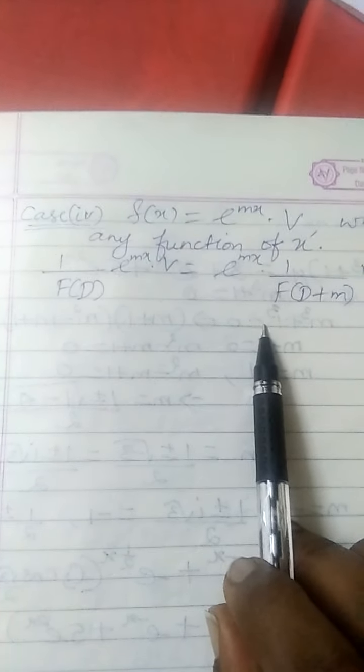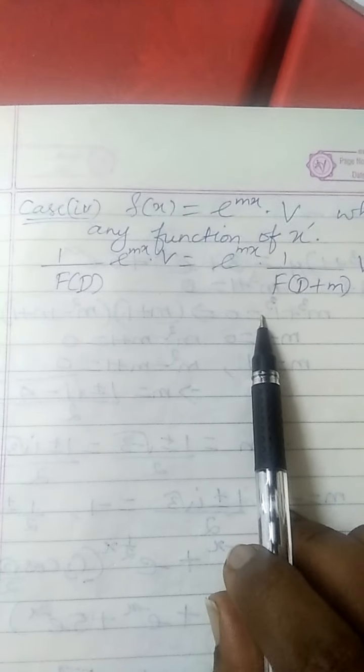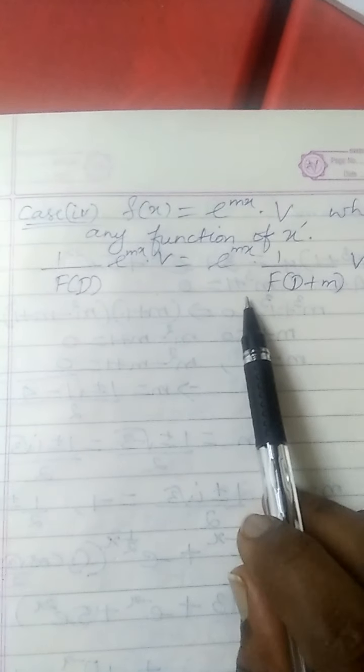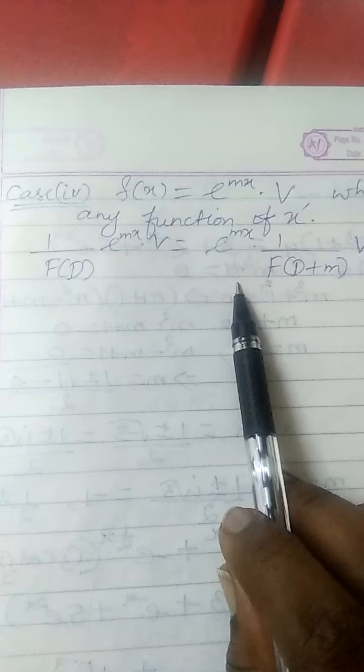Having found particular integral and CF, the solution should be written as general solution equal to complementary function plus particular integral. And that is the final answer.